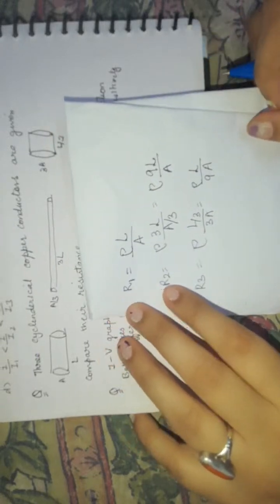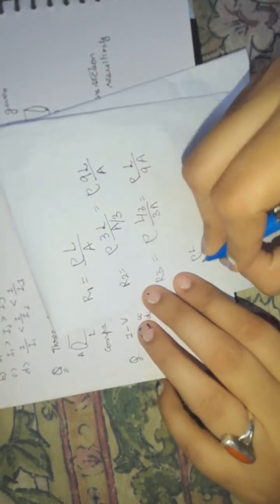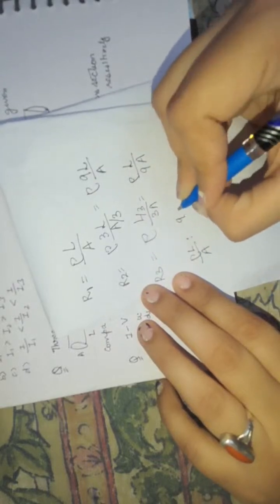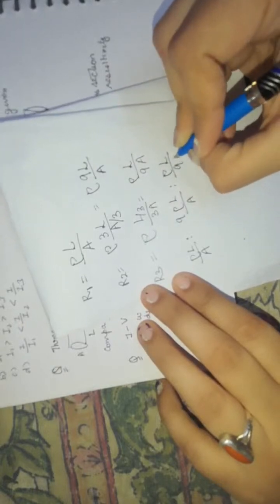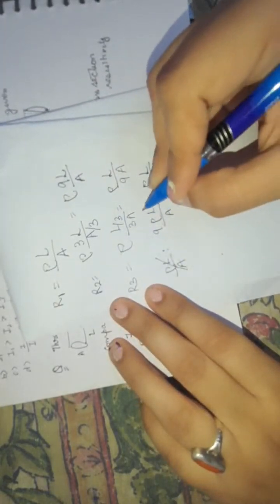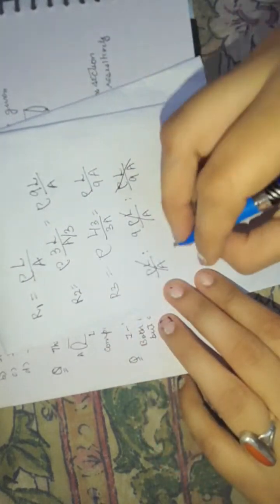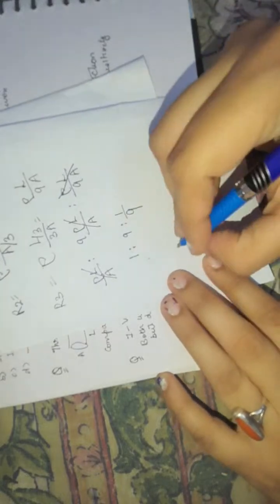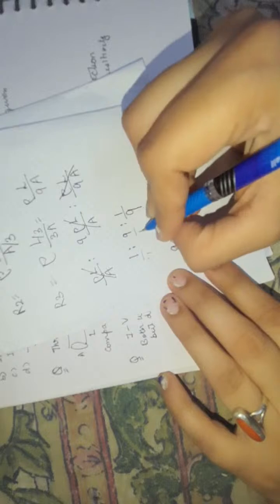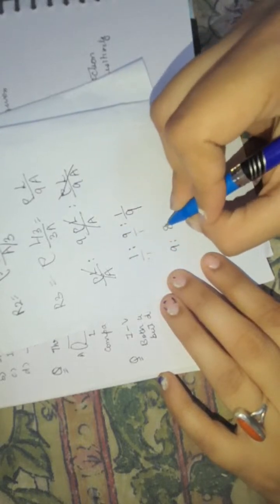So now they are asking you to compare, and compare means you have to write their ratio. I'll write it like this, rho L by A is to 9 rho L by A is to rho L by 9A. So here you can see all these terms will cancel out. You are only left with 1 is to 9 is to 1 by 9. If you want to write the ratio, you can either leave your answer as such or you can take the LCM, this would be 1 is to 9 is to 1 by 9, that is 9 is to 81 is to 1. But usually we leave our answer here only, so both are correct, right?